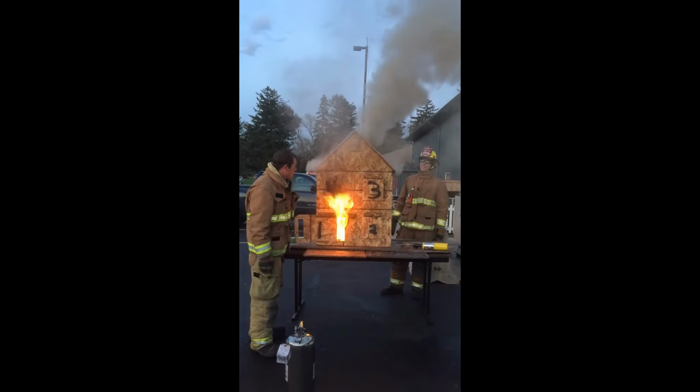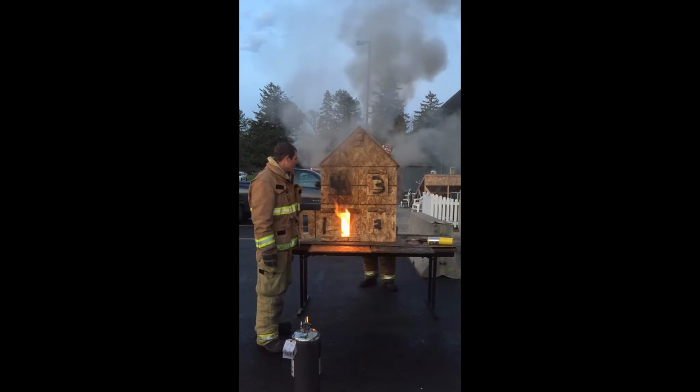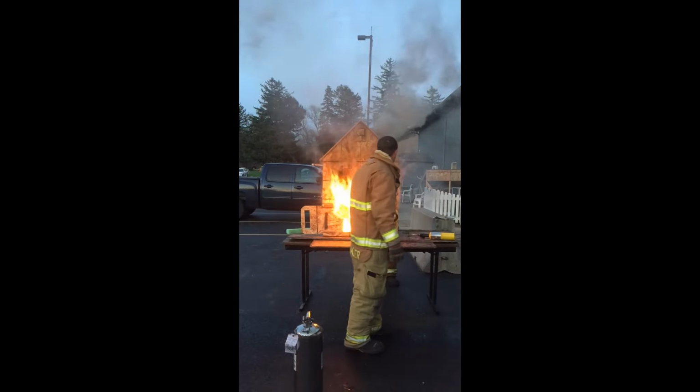Close the door. Close the attic. Door 3 is still open, right? Yep, door 3 is open. I'm going to try to get it to back there.